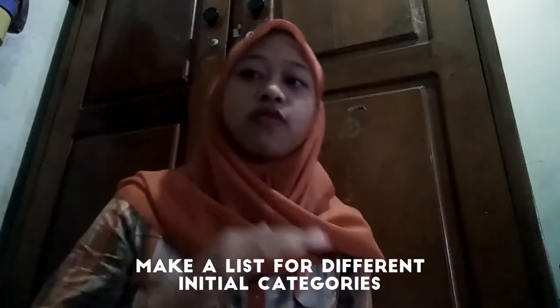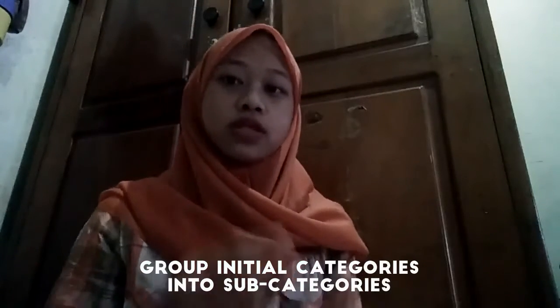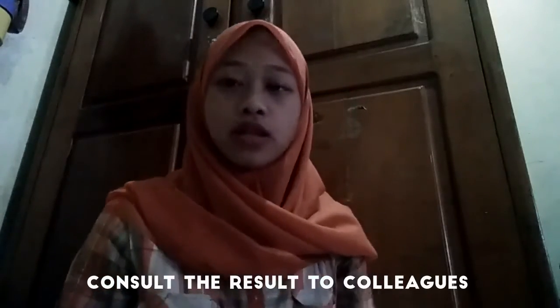that is being expressed. Then make a list of the different initial categories on a sheet of paper or computer. Then the researcher should group the initial categories into subcategories, from the main categories to the subcategories. The subcategory should be related to the main categories. And after all those steps, the researcher can consult the result with their colleagues.